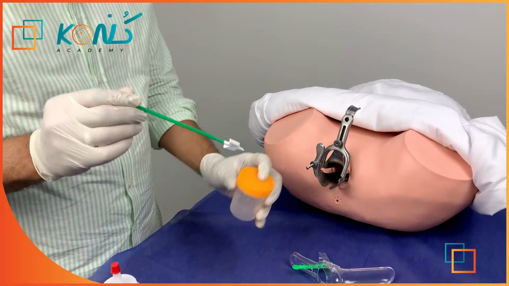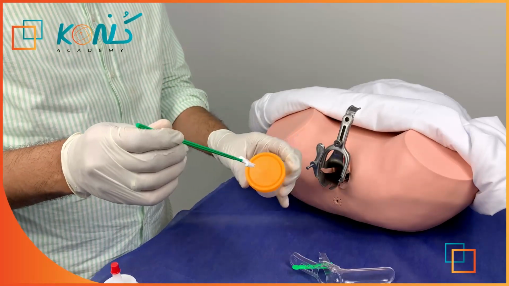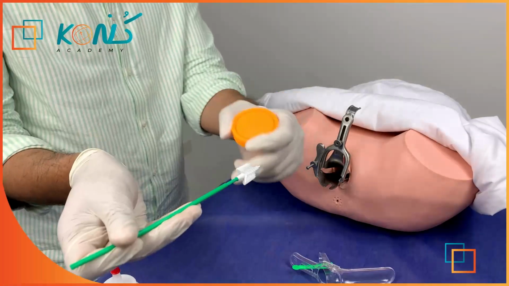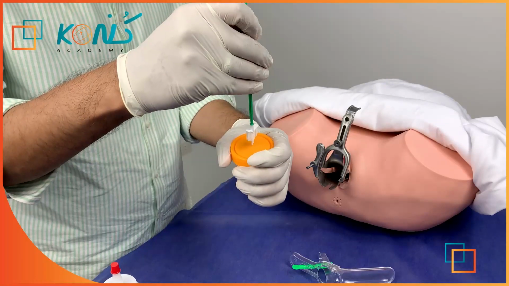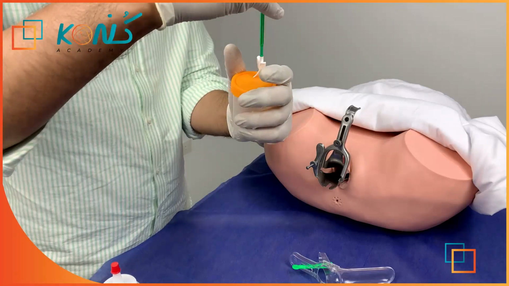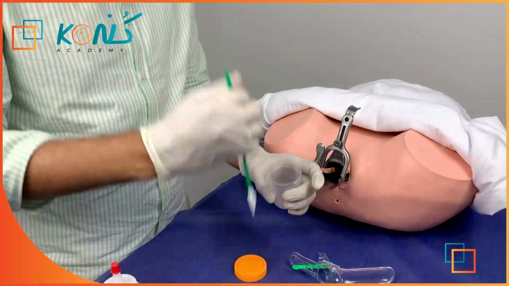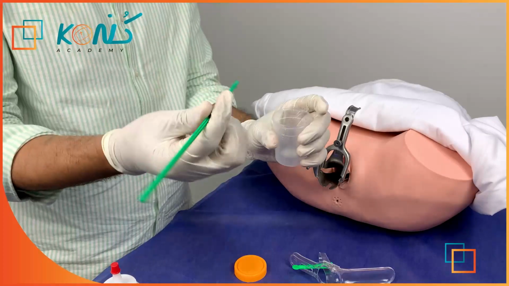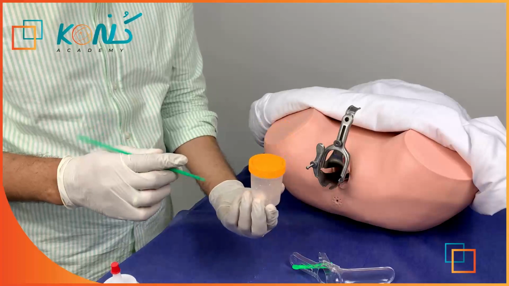SurePath is a container cup like this with a hole on its top. You will put the top of the brush, this white part I mean, through the hole, and after putting it through the hole, you will rotate the brush like this. By making this rotation, you let this white part fall down into the container. We are naming this the SurePath technique.